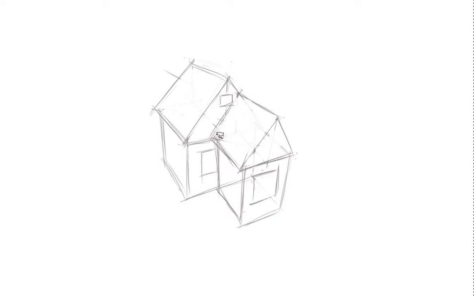The slate roof, if we did lines to represent it, see how they're all converging in the same direction there.